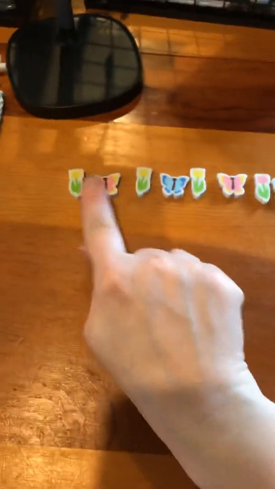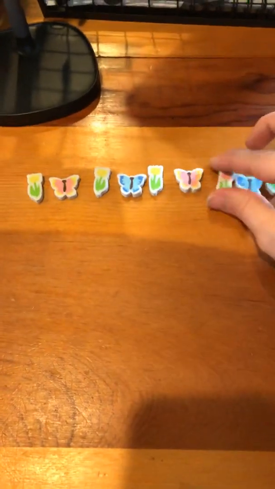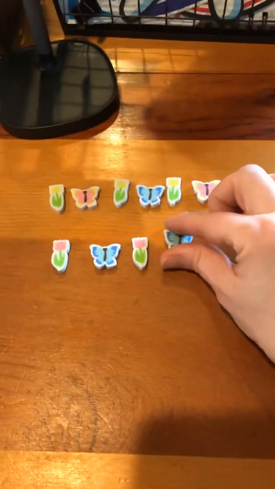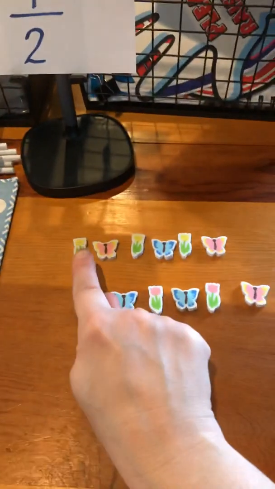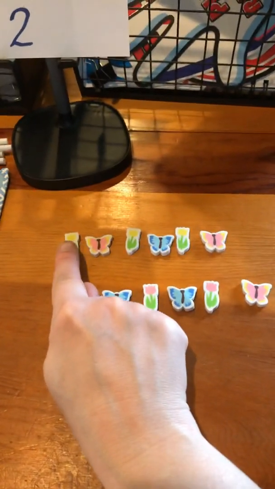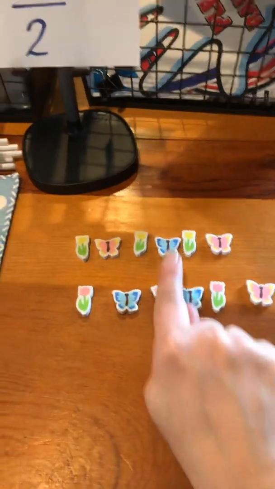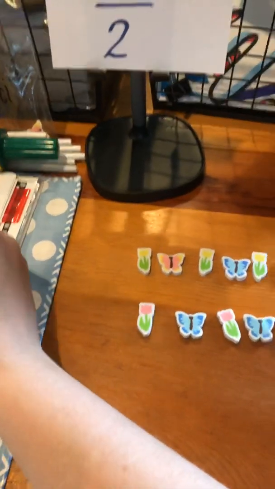Show you that. 2 is my denominator. Okay, so 1, 2, 3, 4, 5, 6. That's one group. 1, 2, 3, 4, 5, 6. That's my second group. So I get to have how many in each group? 1, 2, 3, 4, 5, 6 in each group because I only needed 2 groups.